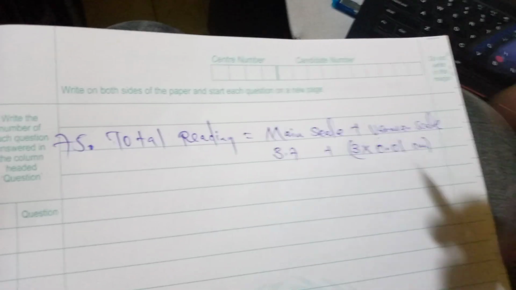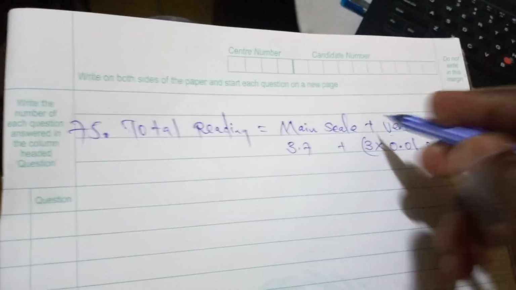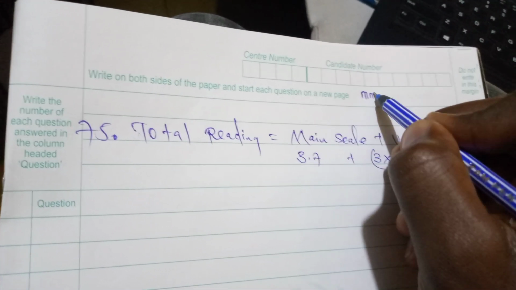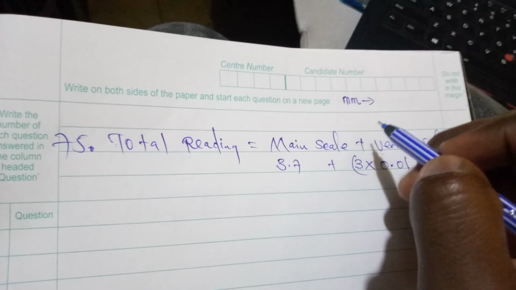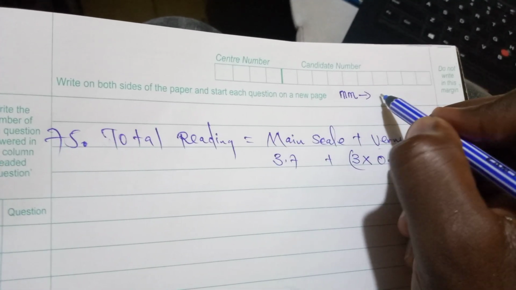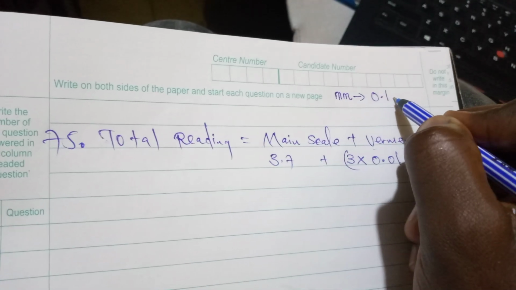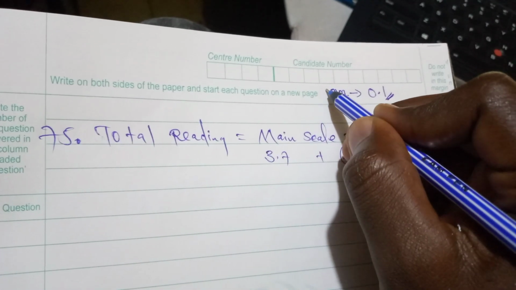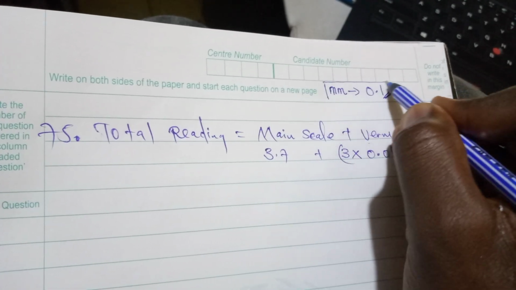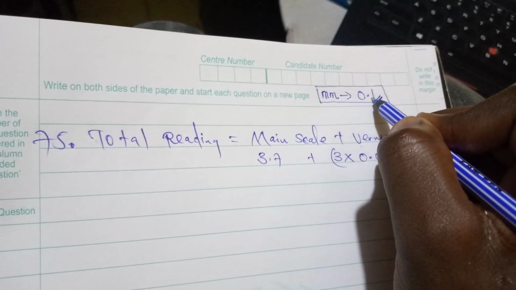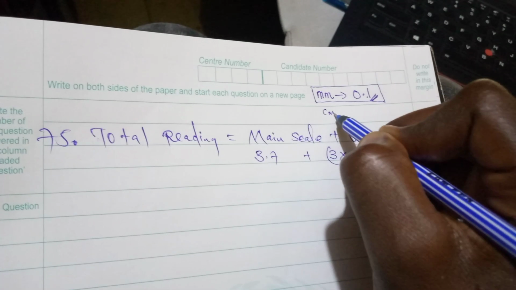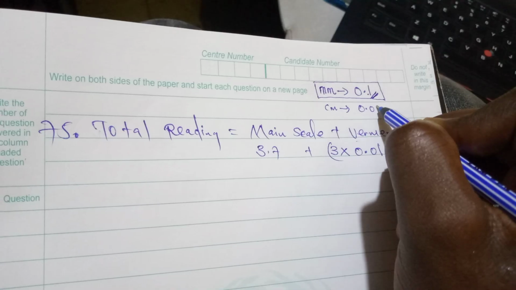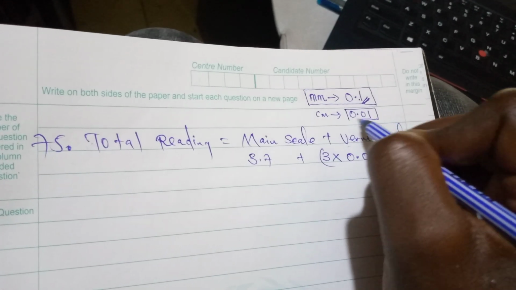Now bear in mind that it's not always that you will find the vernier calipers in centimeters. Sometimes they can give you in millimeters. The rules are very simple. When it is in millimeters, the accuracy number that you are supposed to use for the vernier caliper is 0.1. When it is in centimeters, the accuracy number is 0.01.